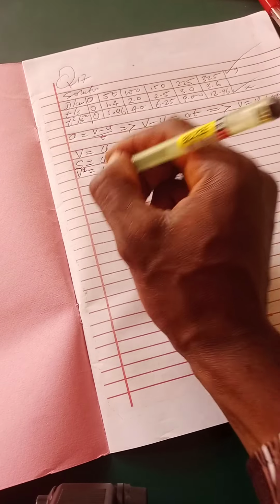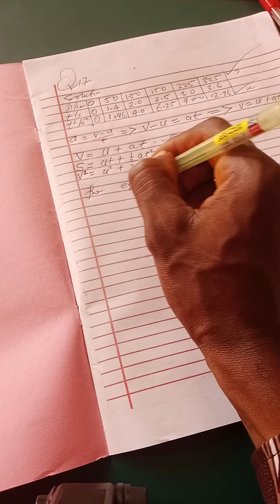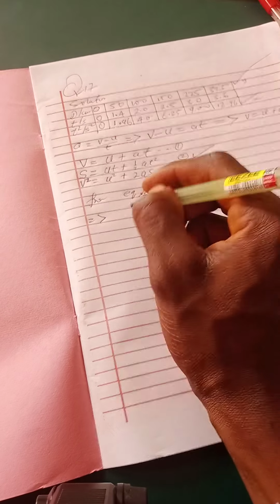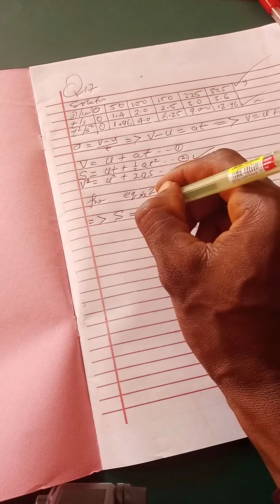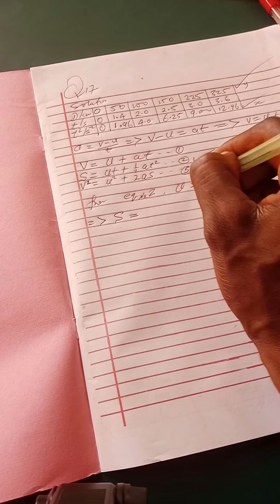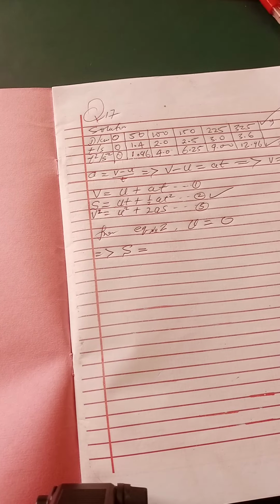From equation number 2, it implies that our distance S is equal to, for equation number 2, u is equal to 0 because they are starting from rest. So initial velocity is equal to 0.